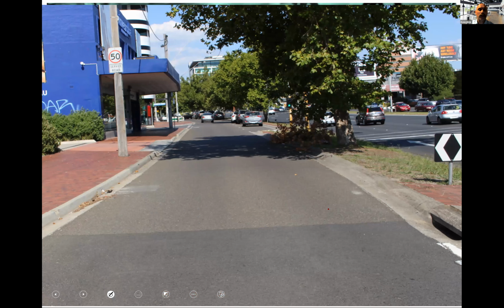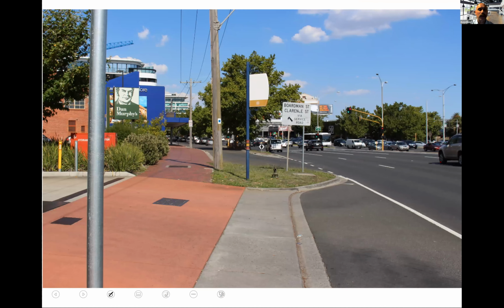So actually, I'll go from here. So this is a major arterial, 70 km/h, into a slip lane through there. Sorry, not a slip lane, like a service road lane. Oh, gone the wrong way. And the pedestrian sort of stepped out from here.